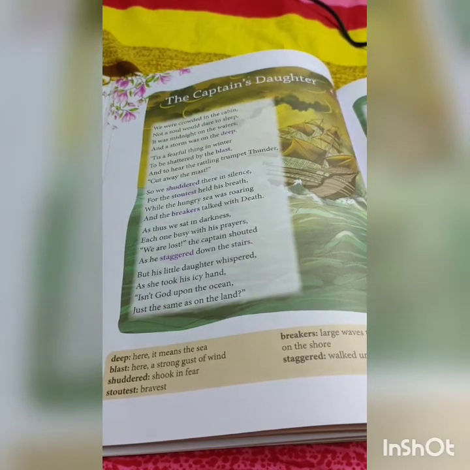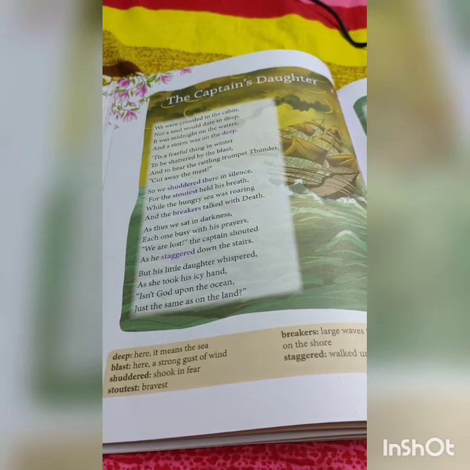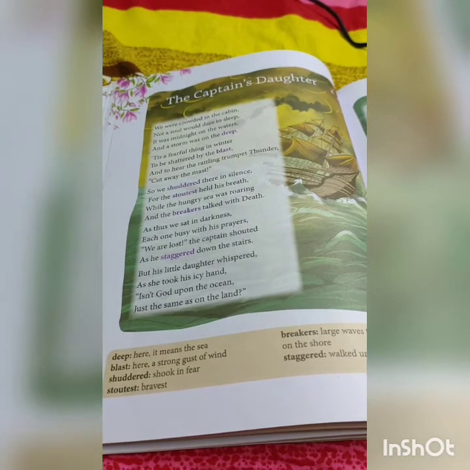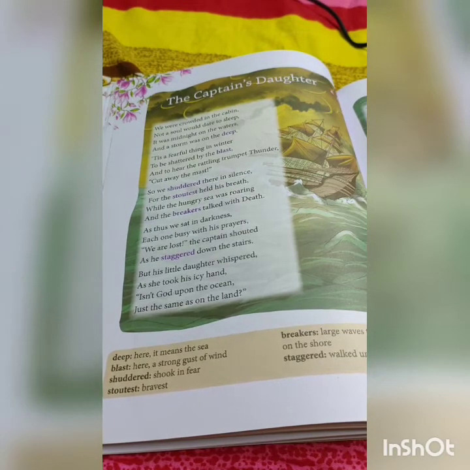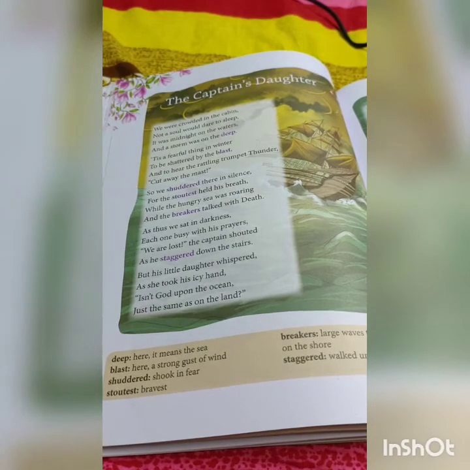Okay. And to hear the rattling trumpet thunder cut away the mast. See what is written? They were hearing the rattling trumpet thunder. You know thunder, thunderstorms.